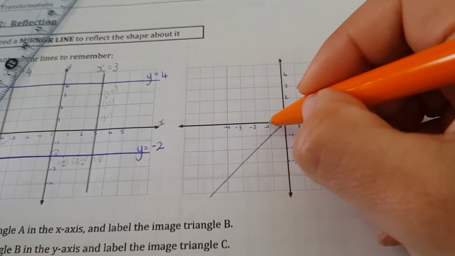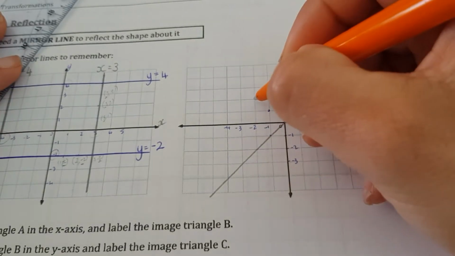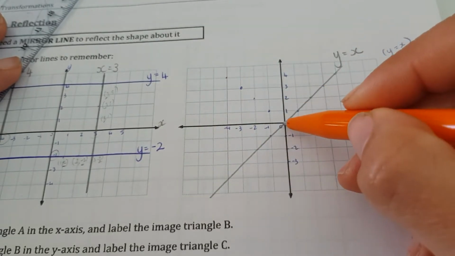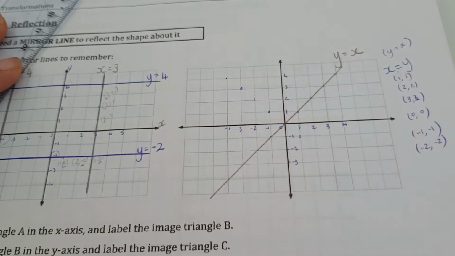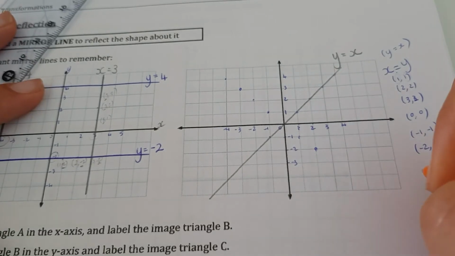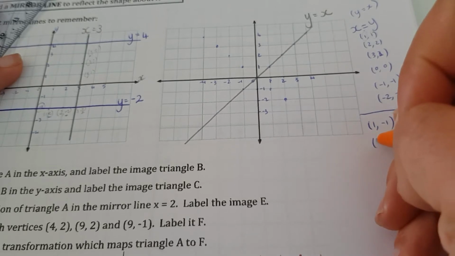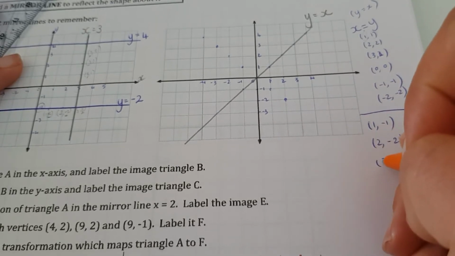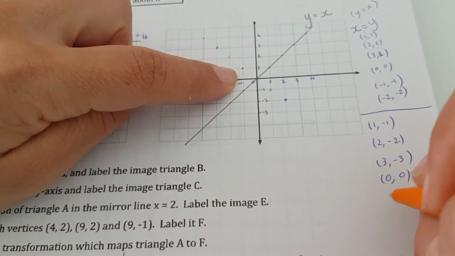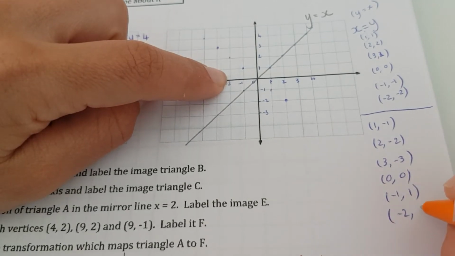If I have -1 on the x-axis, y is 1. If I have -2, y is 2. If I have minus 3, this is 3. Minus 4, comma 4. If I have positive 1, then the y value is minus 1. If I have a positive 2 on the x-axis, y is minus 2. Let me write them down over here. If I have 1, the y value is minus 1. If I have 2, y value is minus 2. If I have 3, y value is minus 3. 0 and 0. But if I have minus 1, the y value is 1. If I have x minus 2, the y value is 2.